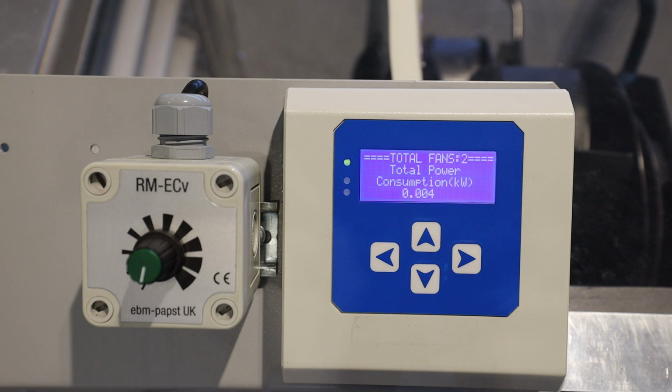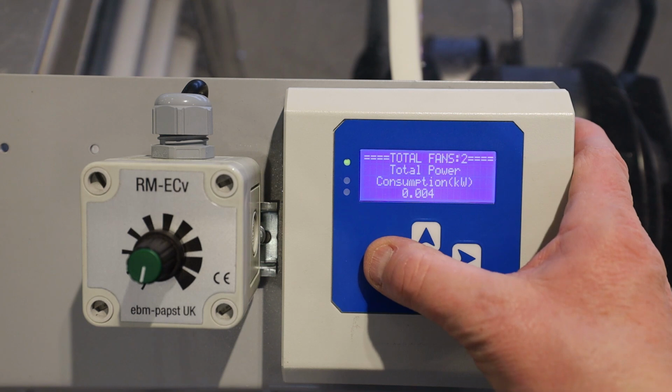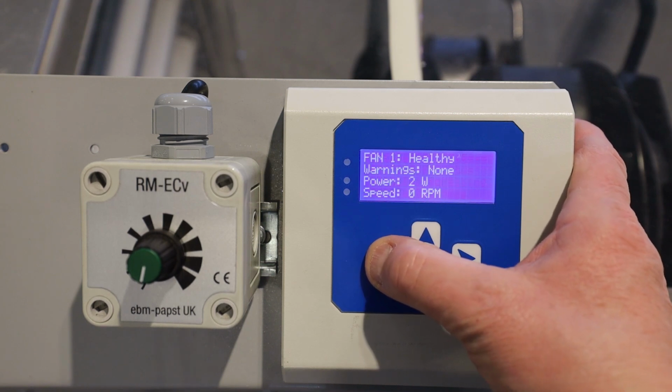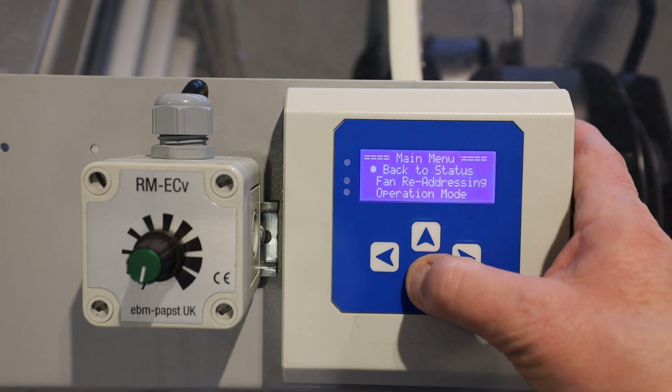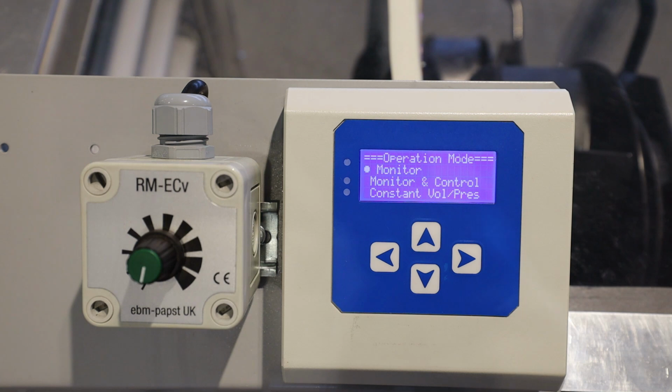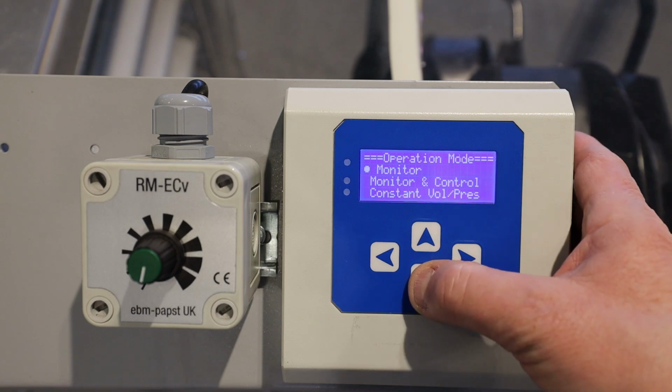In this example, we are starting with the MDC in monitor only mode. Using the left arrow on the keypad takes you to the main menu. Operation mode can be selected by using the down arrow, and the right enter key will allow you to change the configuration. Use the down arrow to select monitor and control, and use the right key to confirm.